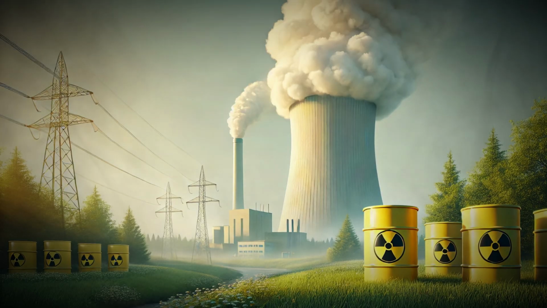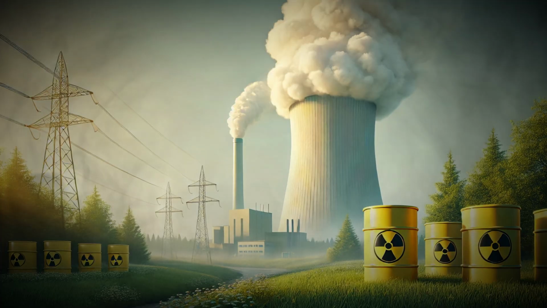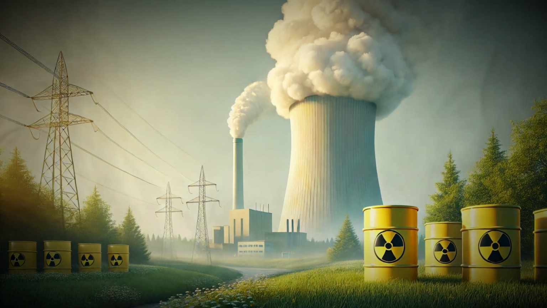The debate is further complicated by economic and social factors, including concerns about the cost of building and maintaining plants, the time required to construct new reactors, and the risks of nuclear proliferation. Advances in reactor technology and waste management aim to address many of these concerns, but public trust is not built solely on technical solutions.